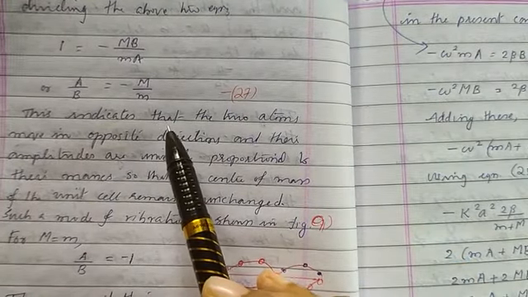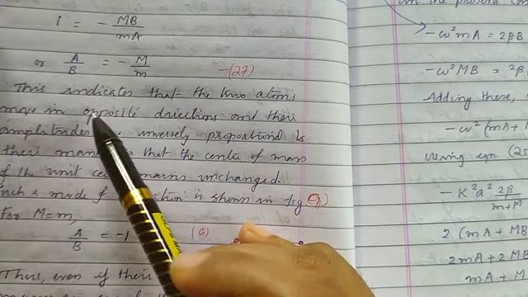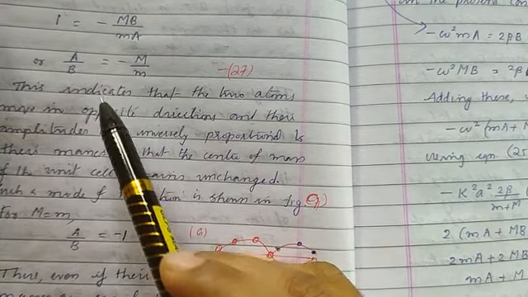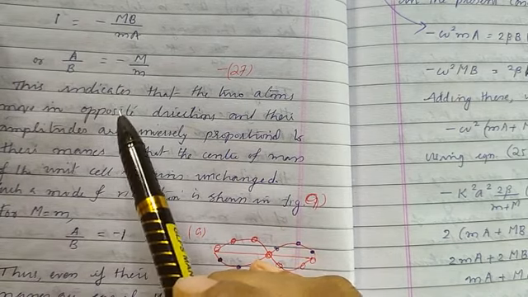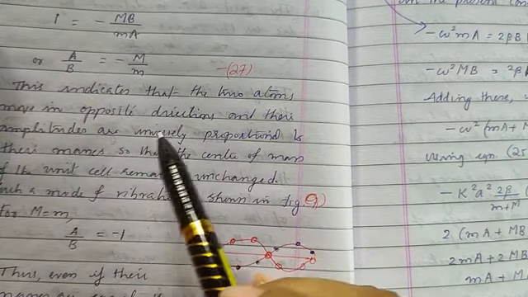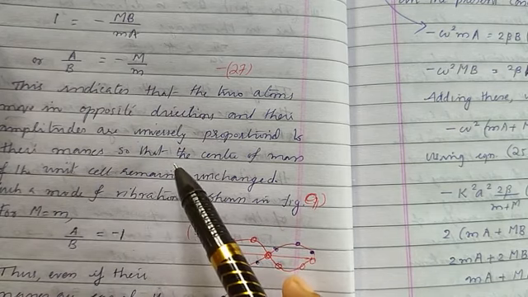So what does this indicate is that the two atoms move in opposite directions. There is a minus sign here, so that's why we can say that the two atoms are moving in opposite directions and their amplitudes are inversely proportional to their masses.